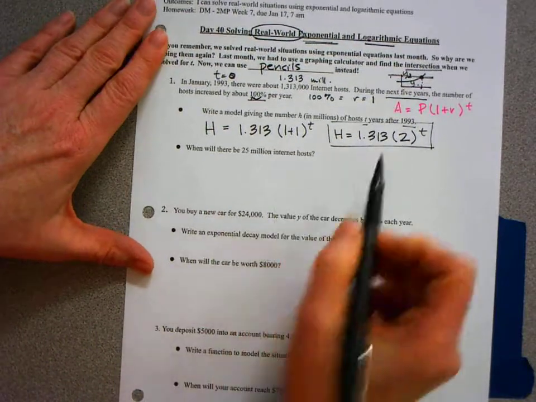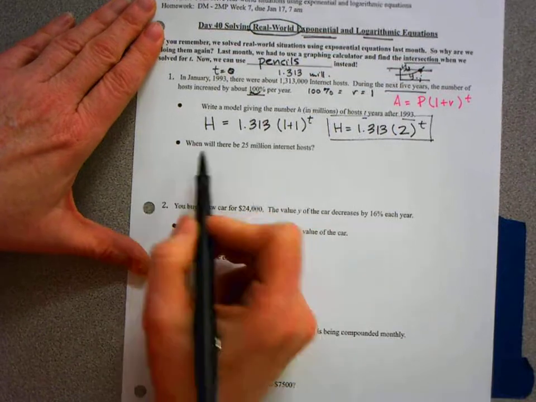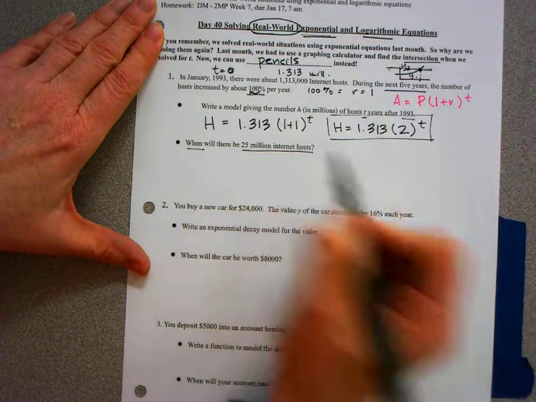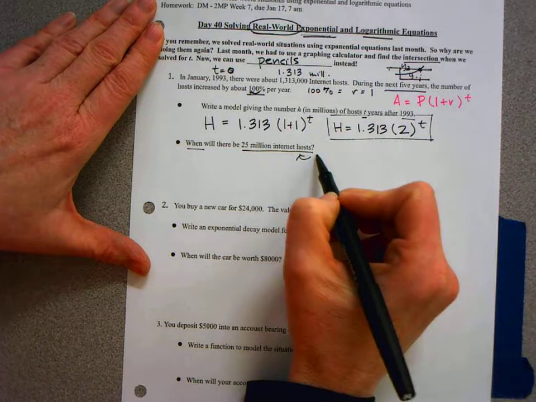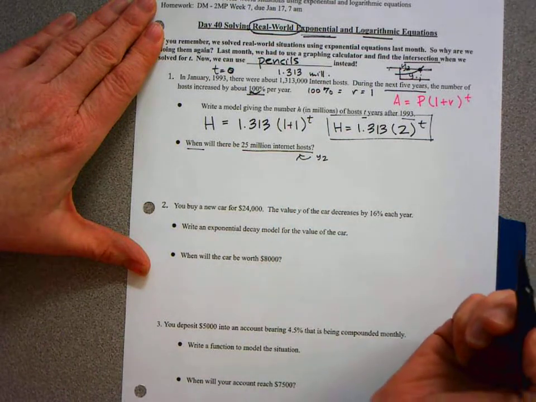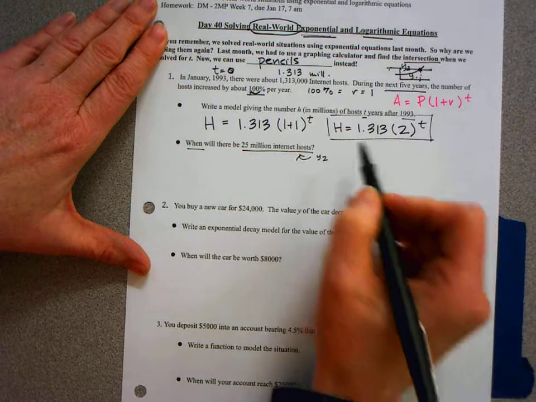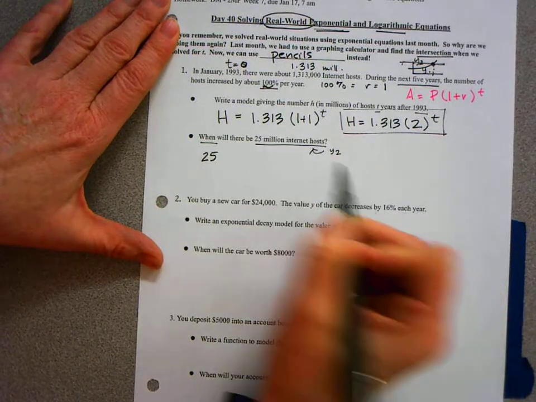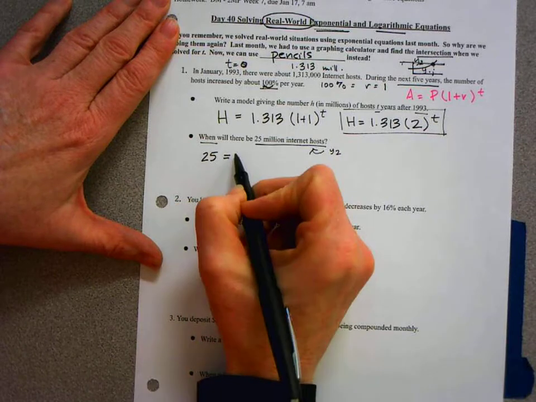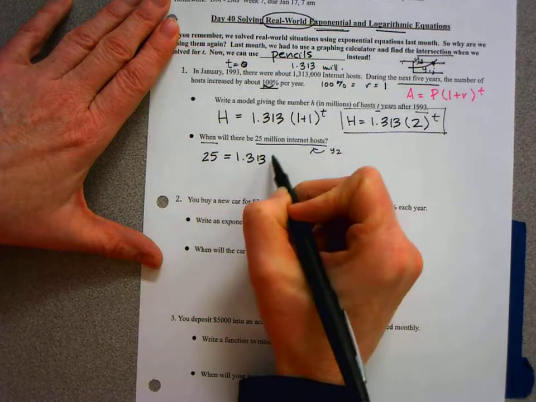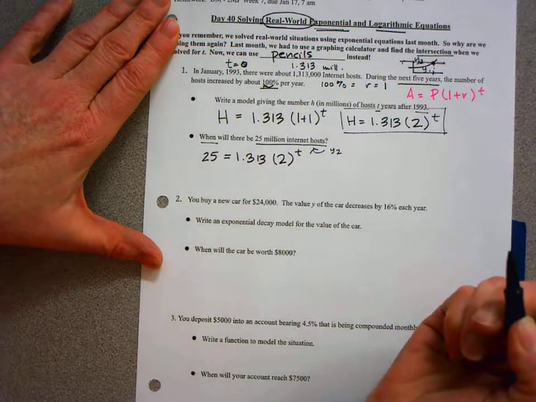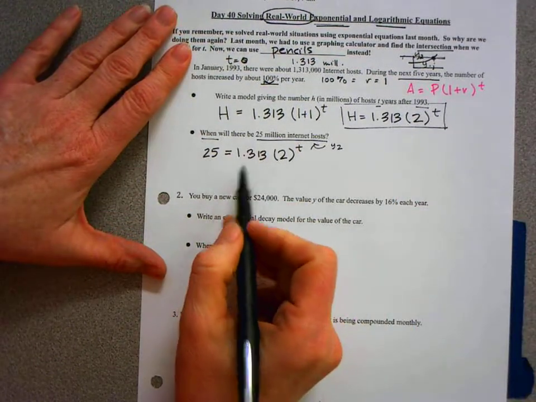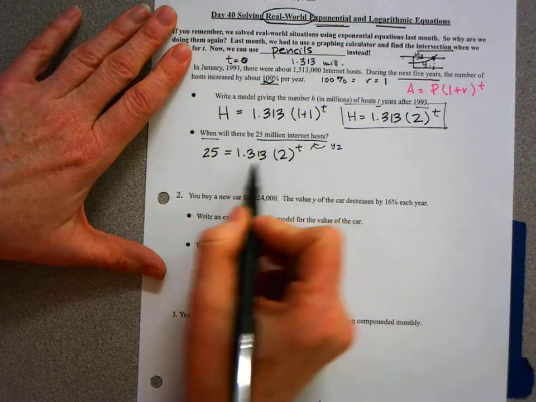When, that's a t value, will there be 25 million internet hosts? So I've just been given my y2. What do I do with it? I don't put it in the calculator, but I do this. There's the equation, so I'm going to say 25 million, there's my y2, equals 1.313 times 2 to the t, okay? So now I solve by hand. First thing I want to do, I look at that and I say, okay, there's my exponent, I want to isolate it. So the first thing I'm going to do is divide by 1.313.